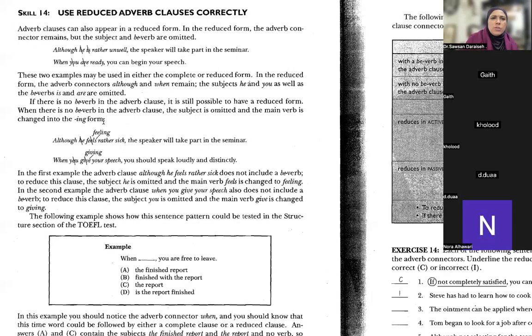Okay. These two examples, ما لهم هذول المثالين اللي هون, may be used in either the complete or reduced form. طبعا بالأسلوب الcomplete يعني بدون reduction, سليم الأسلوب إنه نستخدمه, وممكن نستخدم أسلوب reduced اللي هو المختصر, that is by removing the subject and the verb. طبعا الverb شو ماله? Verb to be. Okay, so be careful. In the reduced form, في الطريقة المختصرة, the adverb connectors although and when remain. ما بنشيل although will when connectors. Okay, so this is something that we should keep in mind.